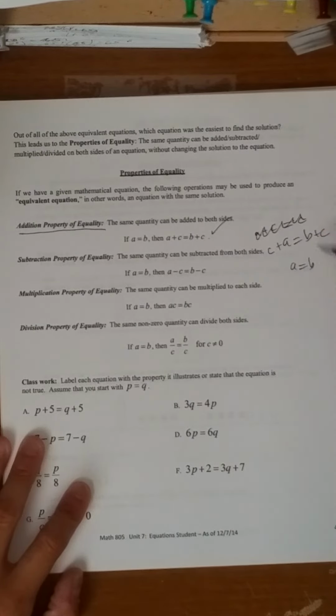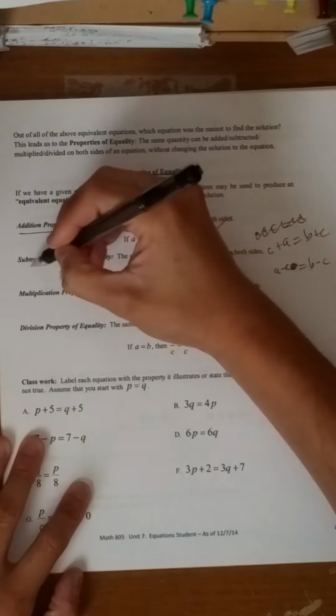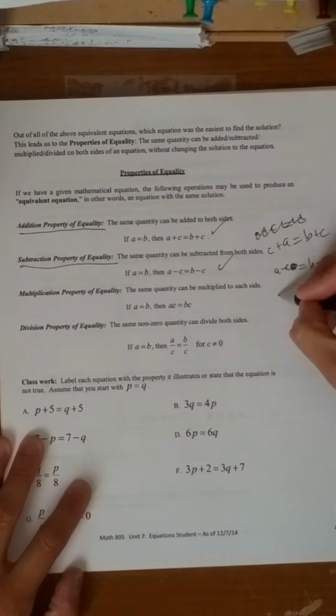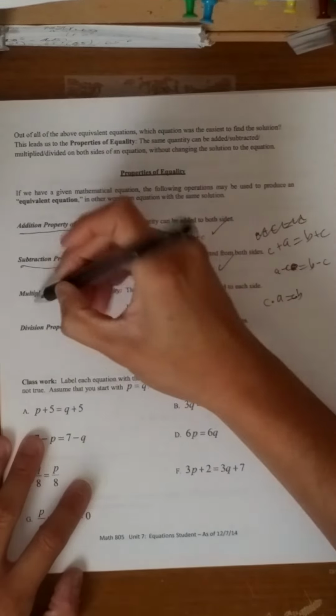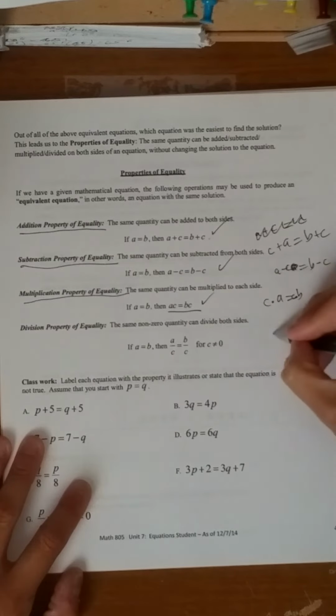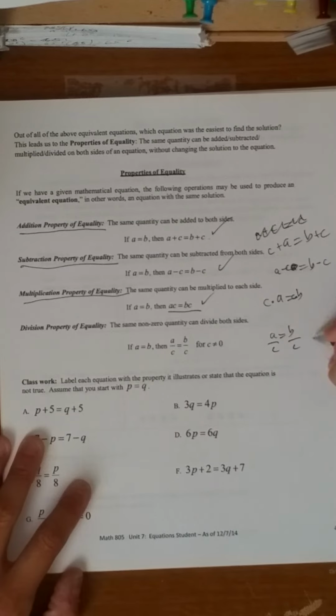Same thing over here. If a equals b, and let's just say I want a minus c, that's the subtraction property of equality. Again, if a equals b, now I'm going to multiply both sides by c. That's what we have here. That's the multiplication property of equality. And if a equals b, I can divide both sides by c, so long as c is not 0, because we can't divide by 0. And that's just the division property, which is listed here.